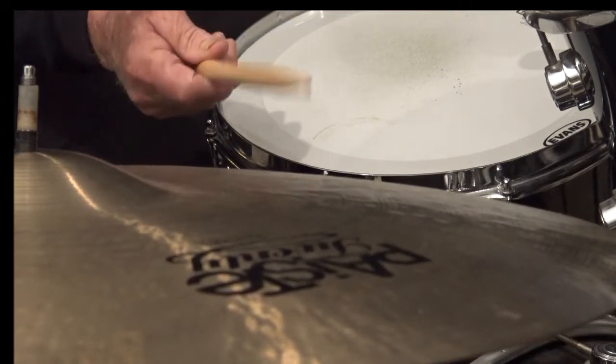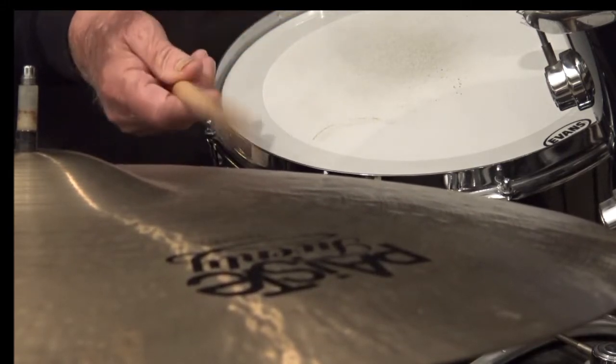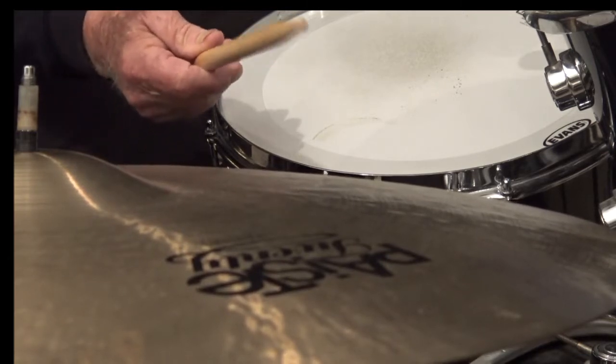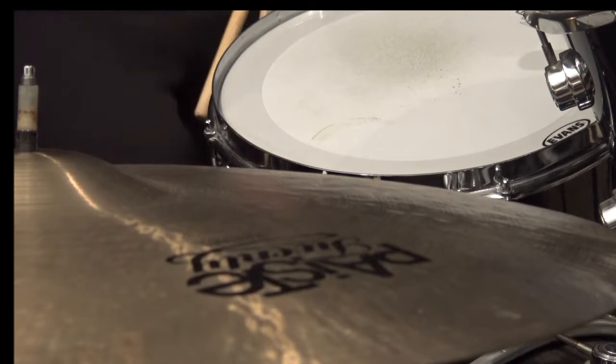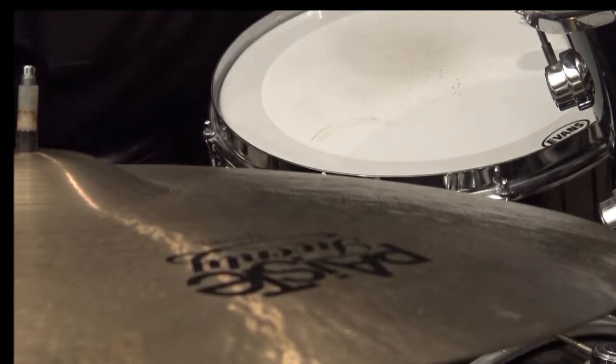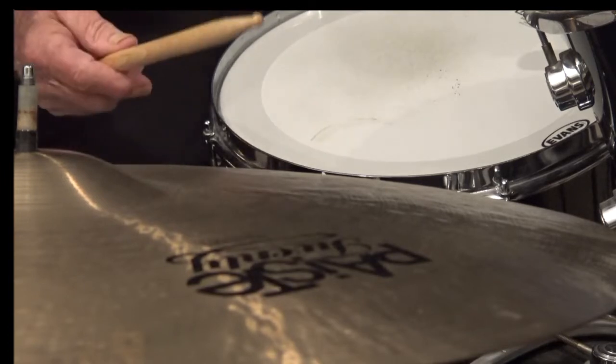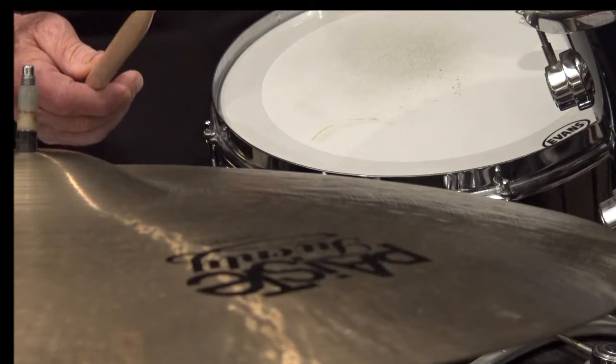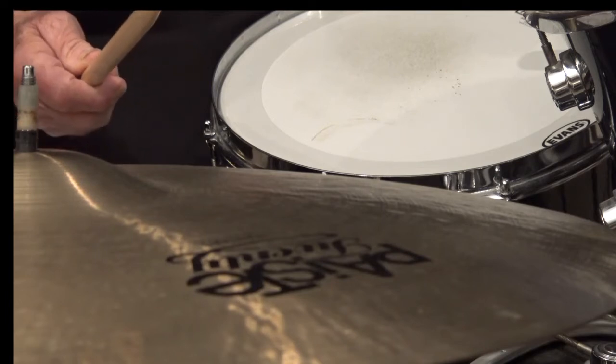1 and 2, 3 and 4 and 1 and 2 and 3 and 4. The reason being is that I'm getting the same sounds, 4 quarter notes. But now, if I want to play the jazz pattern, something happens with the ride cymbal here. I have to do something with the motion of my hand to get that sound.